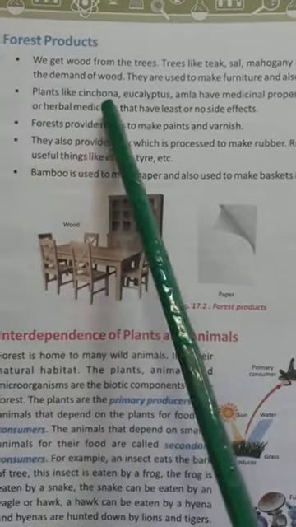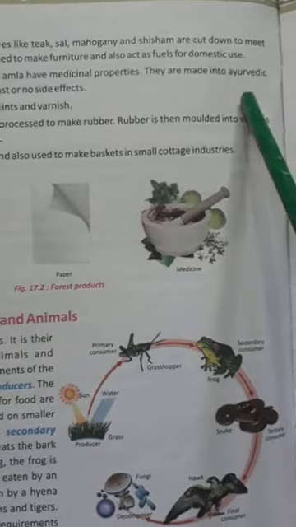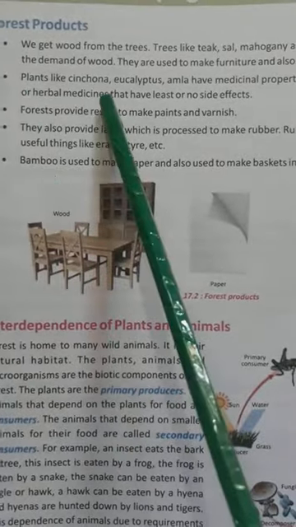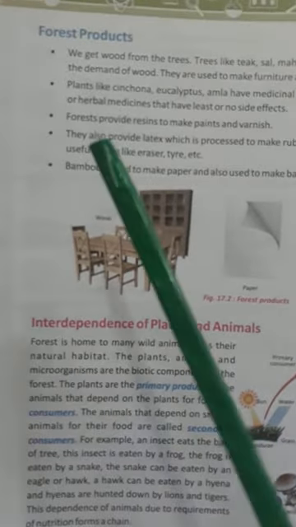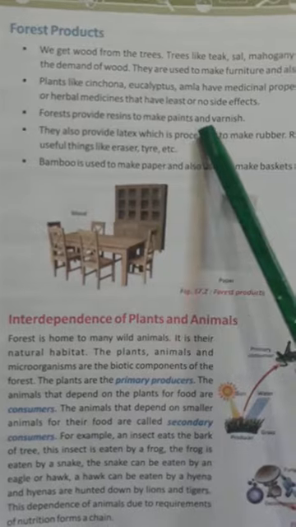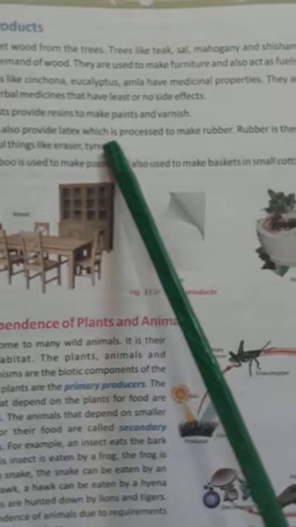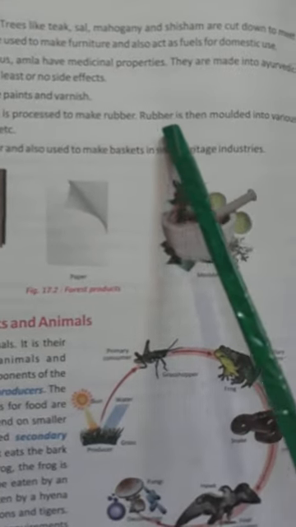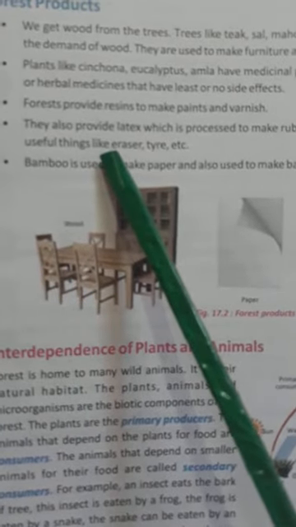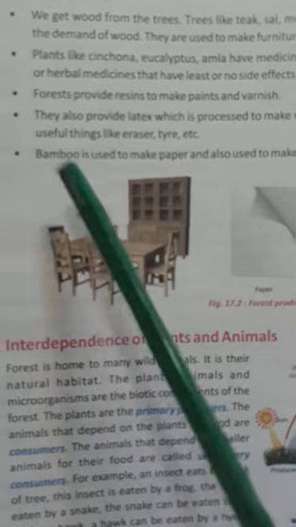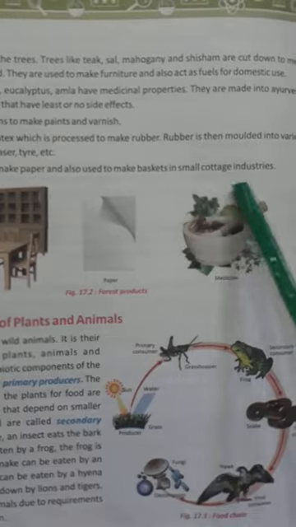Next, plants like cinchona, eucalyptus, amla have medical properties. They are made into Ayurvedic or herbal medicines that have least or no side effects. Number 3, forests provide resins to make paints and varnish. They also provide latex, means a gum, which is processed to make rubber. Rubber is then molded into various useful things like eraser, tire, etc. Next, bamboo is used to make paper and also used to make baskets in small cottage industry.